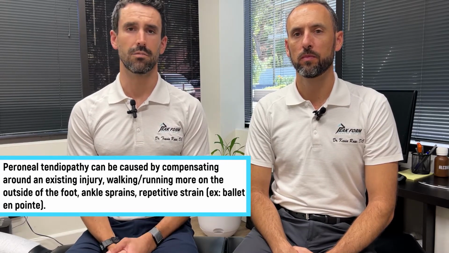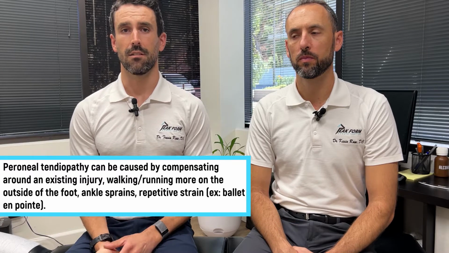A typical presentation is a patient that may have something like plantar fasciitis, and they're avoiding going through their inner part of their foot or heel area because of the pain due to plantar fasciitis, which then starts overloading the outside musculature where the peroneal muscles lie. So as Travis said, we see this a lot as a secondary condition or compensatory issue. With plantar fasciitis, sometimes people land on the outside of their foot or limp because of the pain, and the repetitive strain on the outside of the foot leads to this issue.